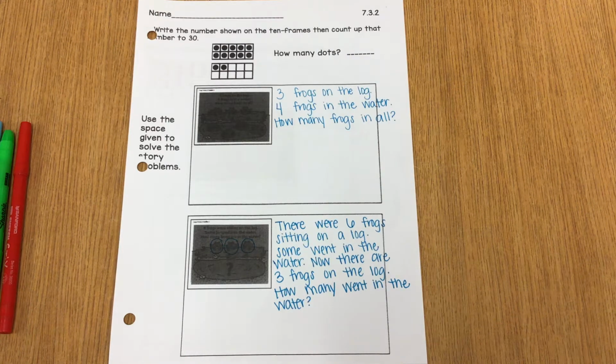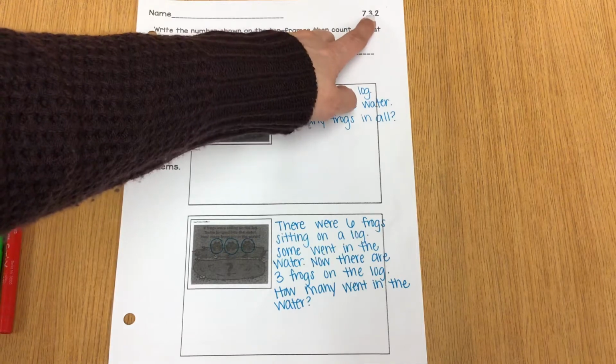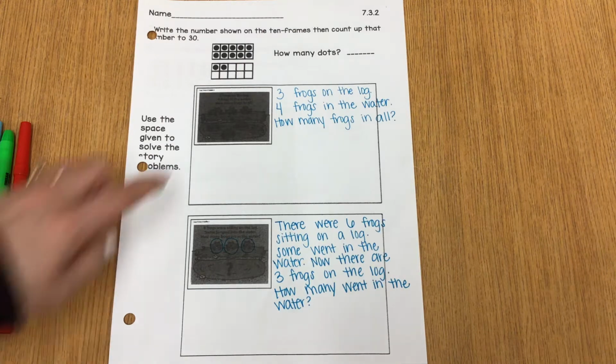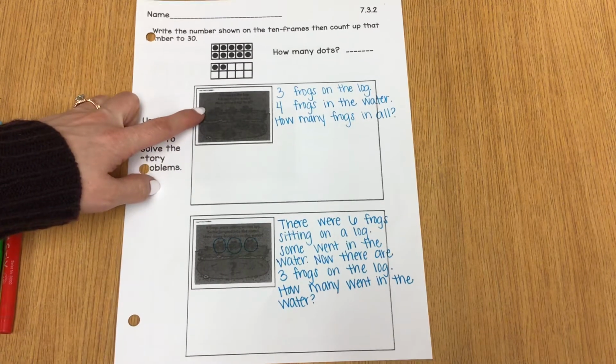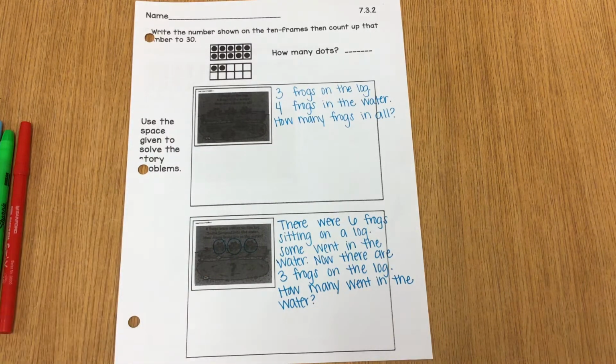Hey mathematicians, you can get out your math sheet 7.3.2 and we're going to do it together. The reason why we're doing it together today is because when I printed these off, they printed really dark, so you can't read what it says. So I figured I would help you solve some word problems today.